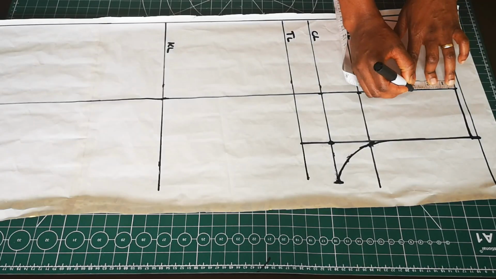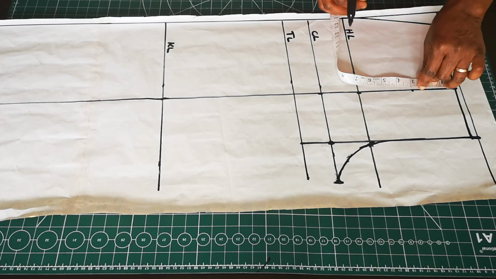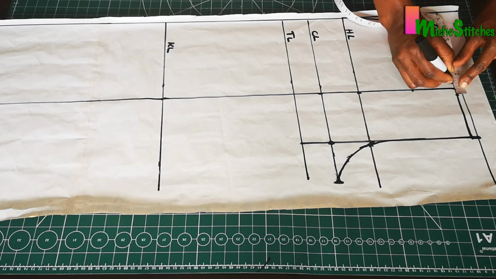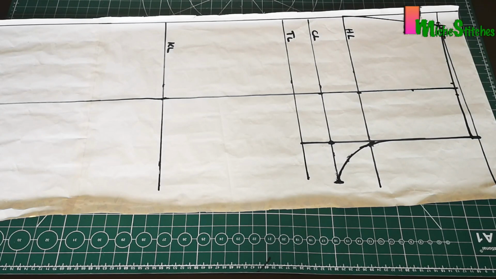So I'm going to measure my darts, and I'm going to measure 1/2 inch to the right and 1/2 inch to the left. You can use 4 inches for the front dart.